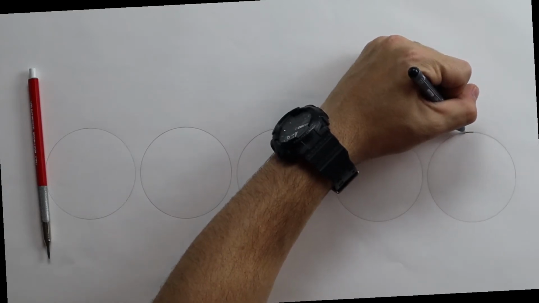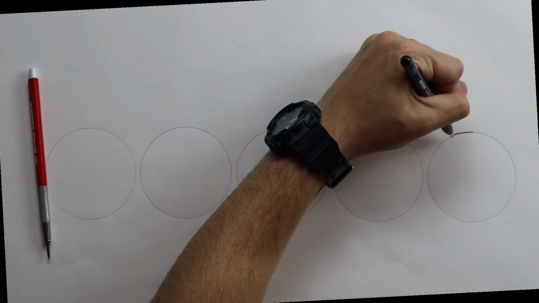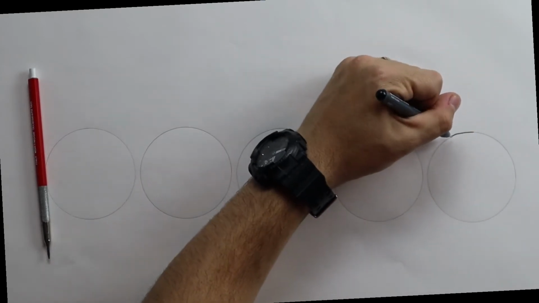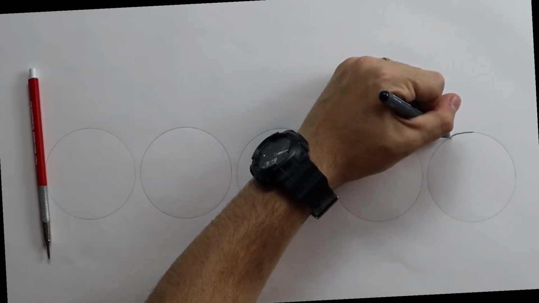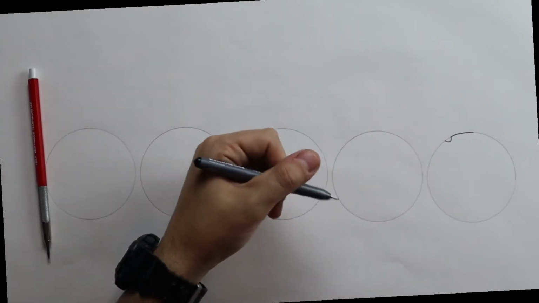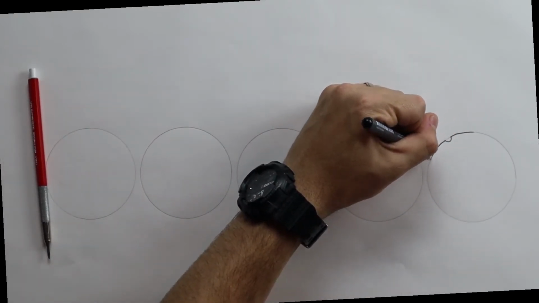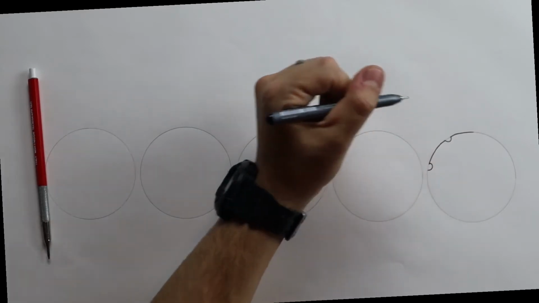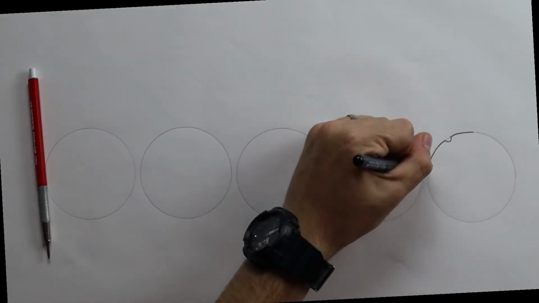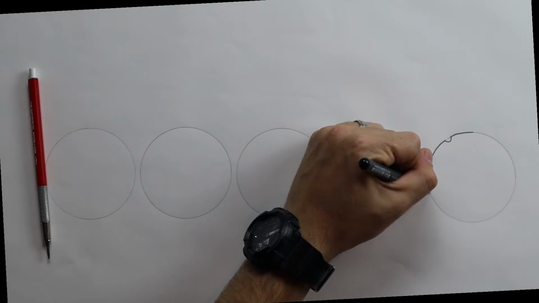I don't need my circle template anymore. I'm just going to follow the actual circle guide for a little bit of time, and then I'm going to simply make a U like so. And then I'm going to continue and do the same thing, and then a little reverse loop, a little U into the tree.